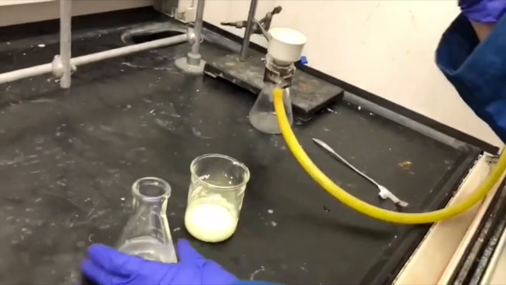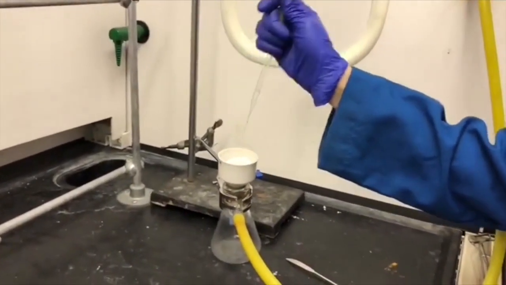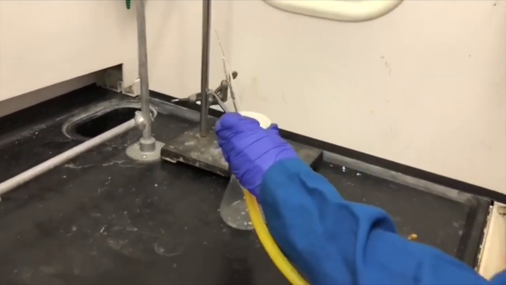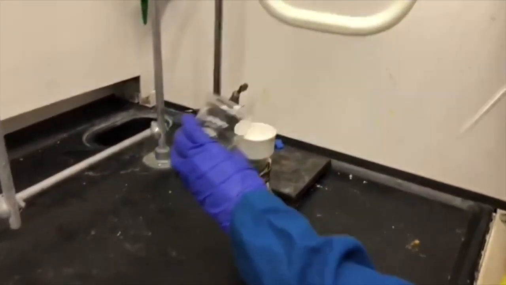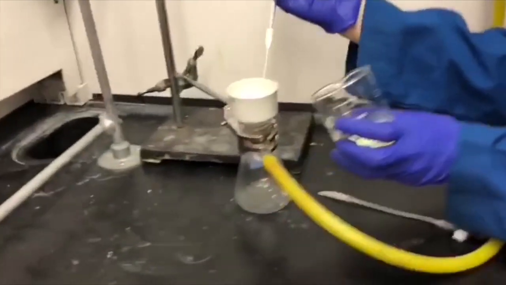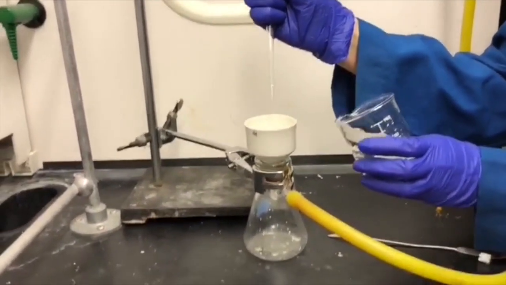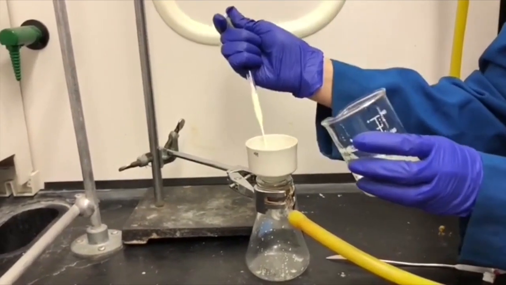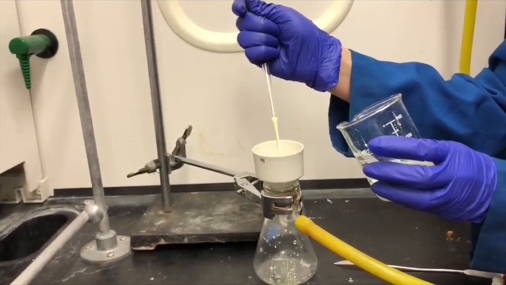We then filter it by using suction filtration. This is to get rid of the water or other solvents by sucking them out through the filter paper. And I'm wetting the filter paper here with water. We're going to dump our contents in there onto the filter paper. And then we're going to wash it with cold water to wash away the impurities.